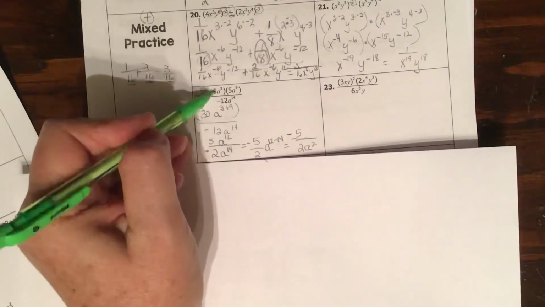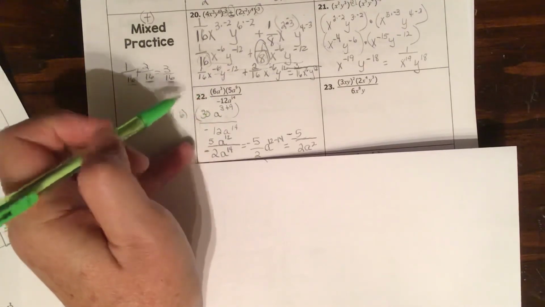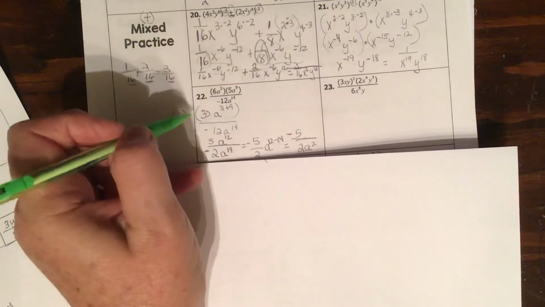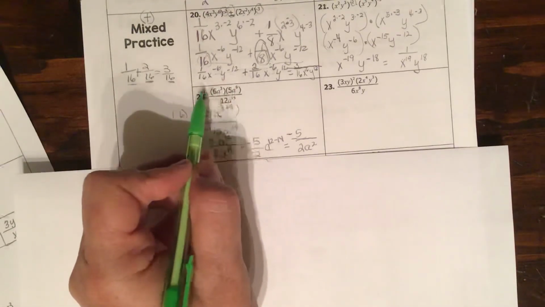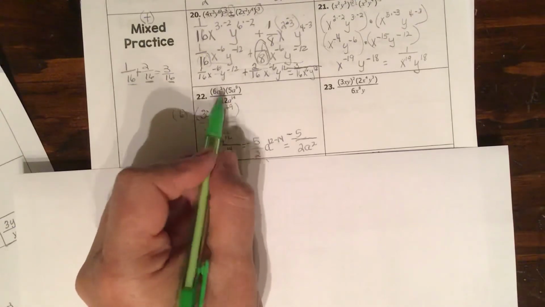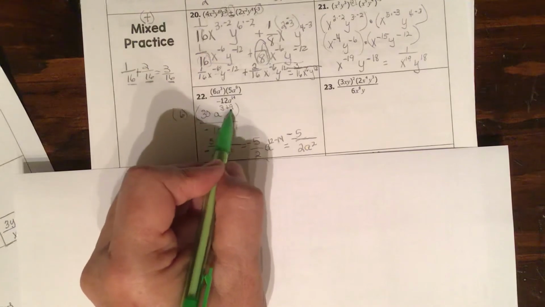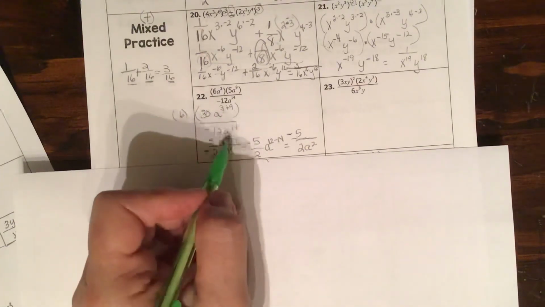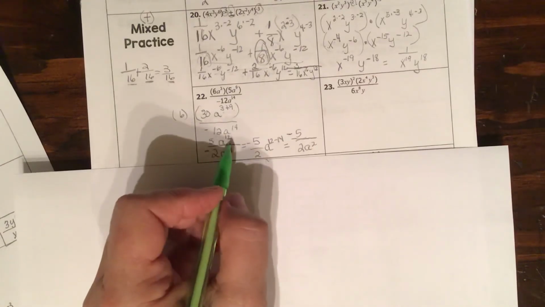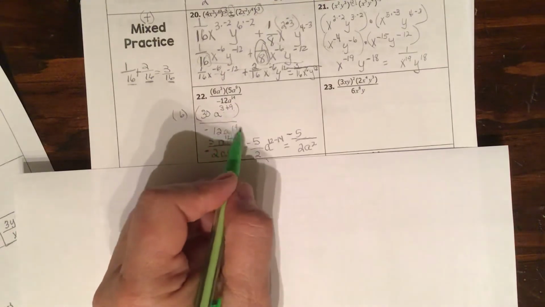Number 22, you have a 6 and a 12. We know that 6 will go into both of these. The first thing you're going to do is multiply these two numbers first to get it into one equation. So 6 times 5 was 30. 3 plus 9, which is 12. So, I don't know why I did that. Negative 12, a to the 14th.